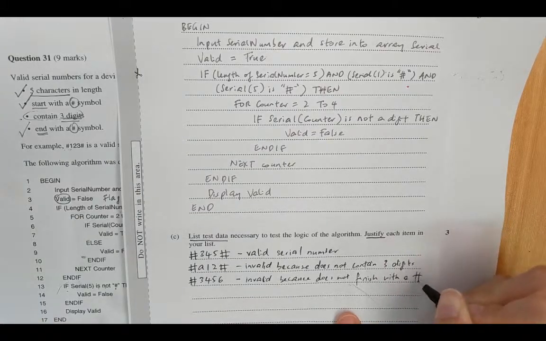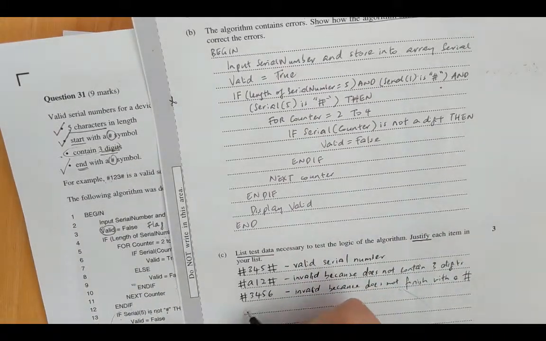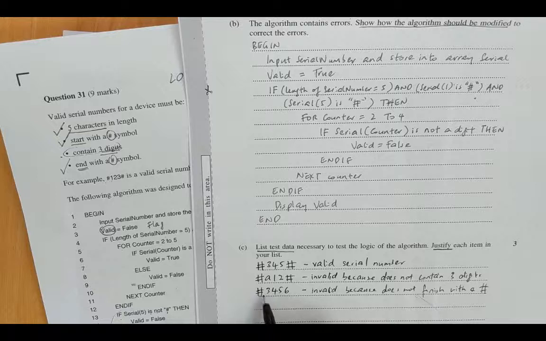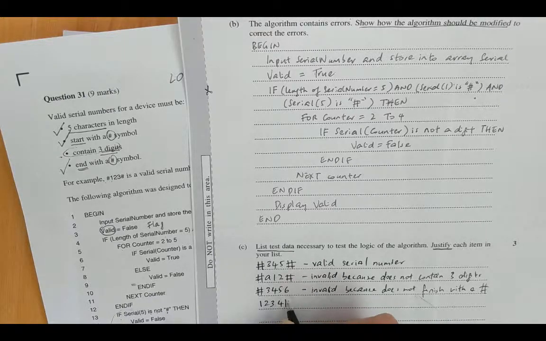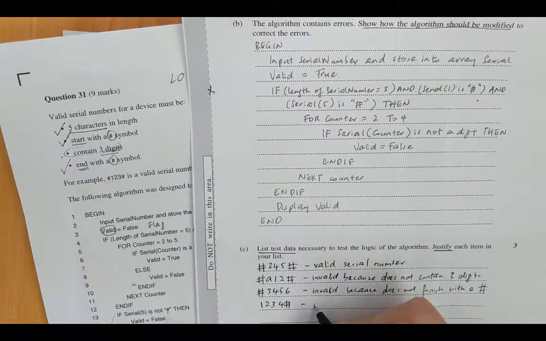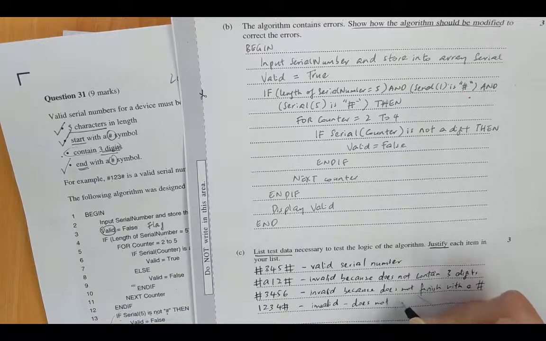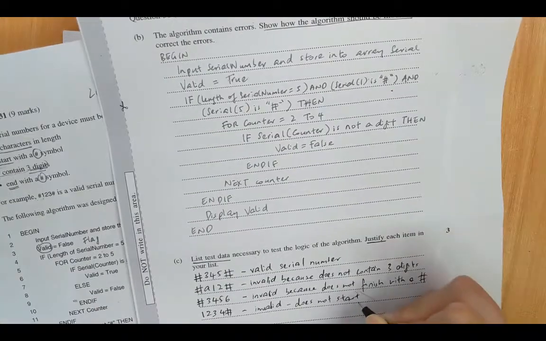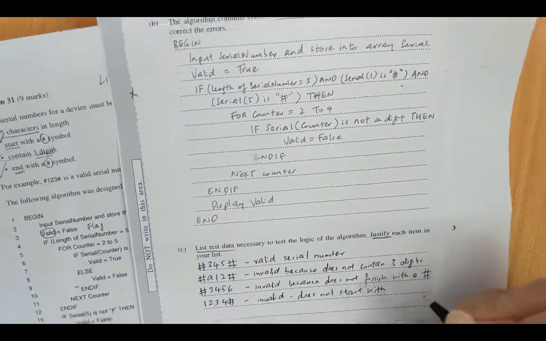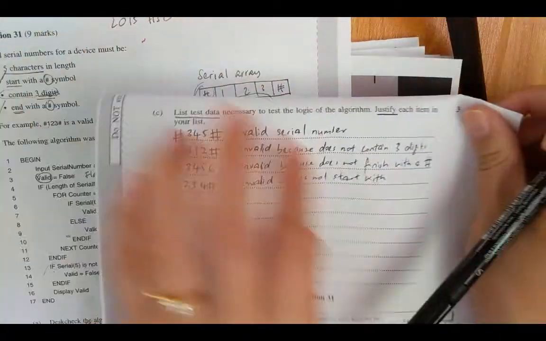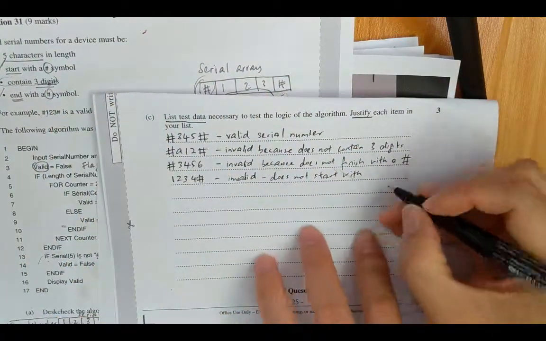And then another example could be, okay, so why don't we do the opposite as well? So it does not start with a hash. So 1, 2, 3, 4 hash. Invalid, does not start with a hash.